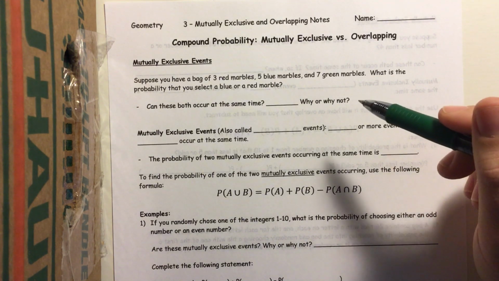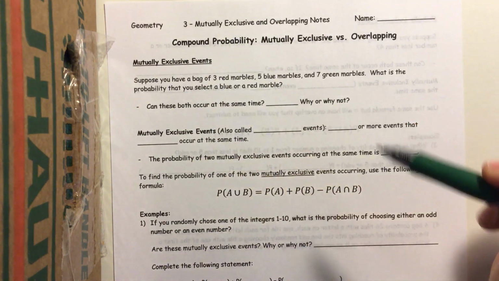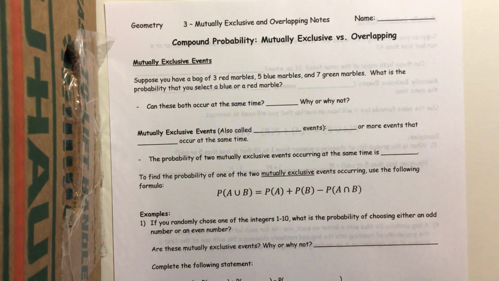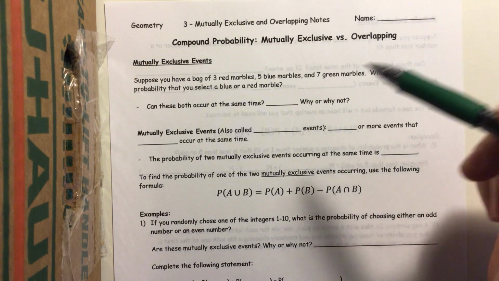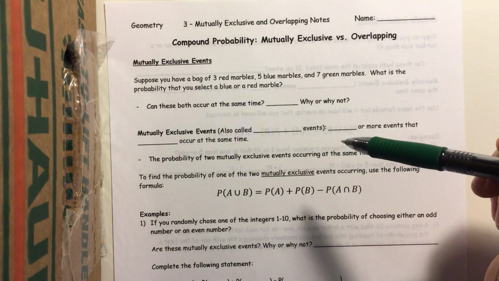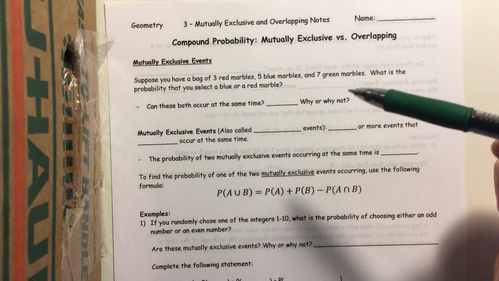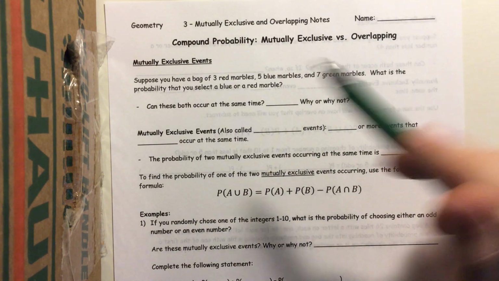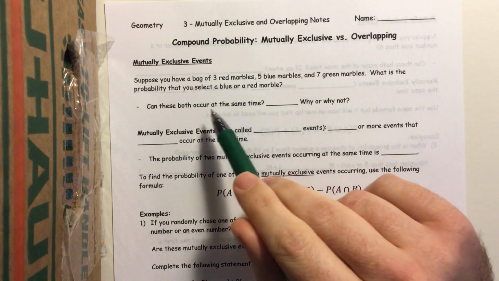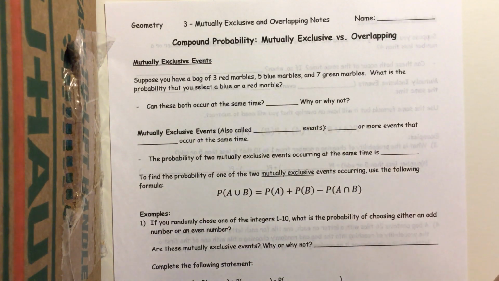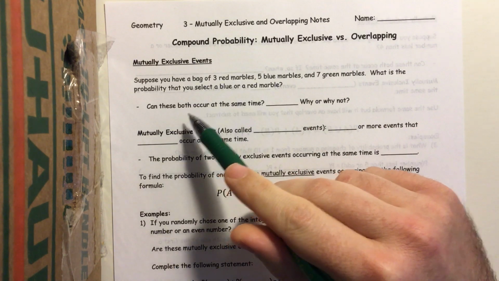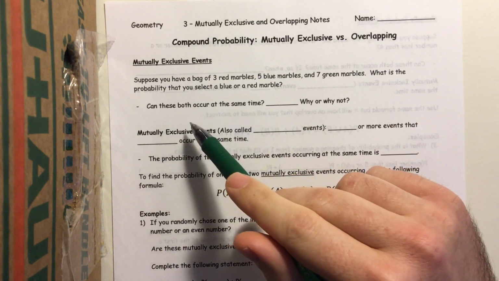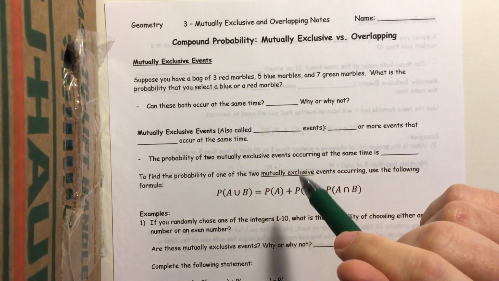So we have a little example to think about this. Suppose we have a bag of 3 red marbles, 5 blue, 7 green marbles. What is the probability that you select a blue or a red marble? Now we've already been talking about this, but today we're going to talk about whether or not these things are mutually exclusive or overlapping. So, is it possible for us to pull a marble out of this bag and for it to be both red and blue?